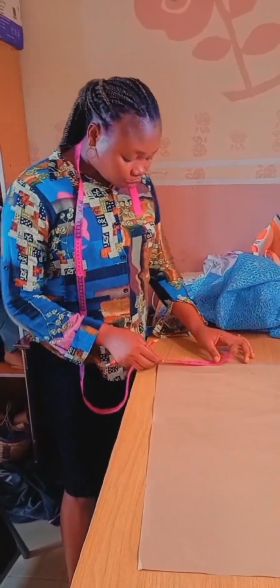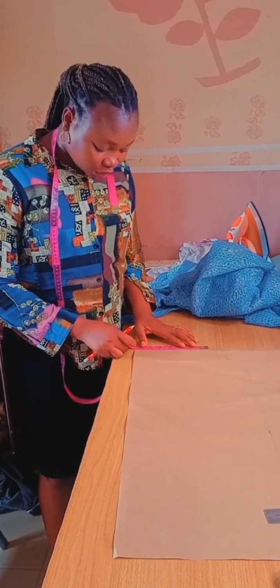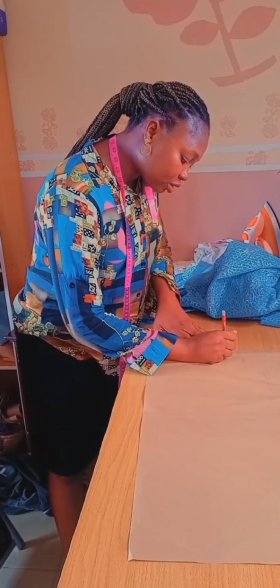The first thing we do here is use the back measurement. That is 15 inches. You divide it into two. That is 7.5. You mark your 7.5.